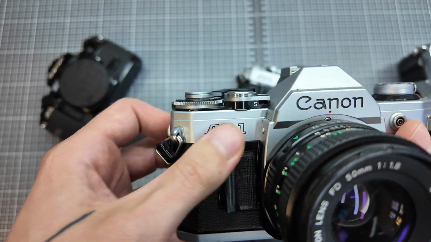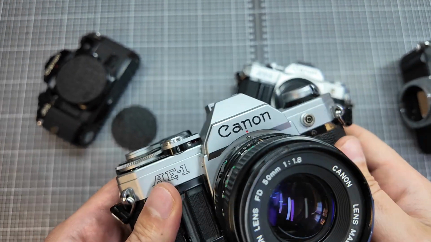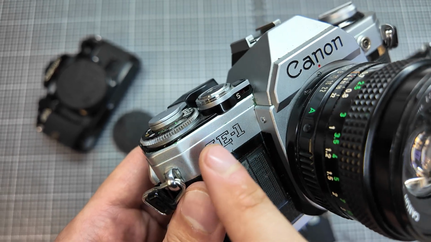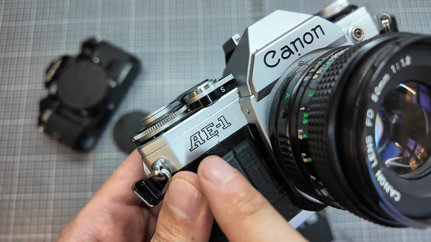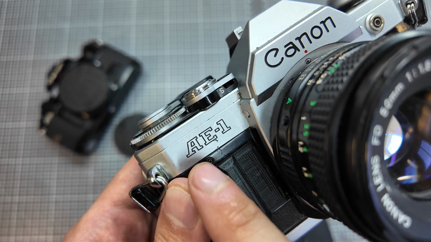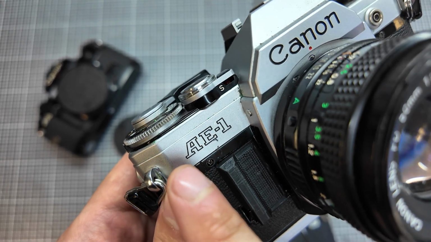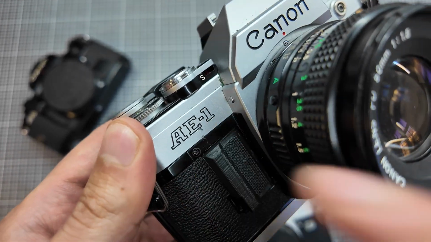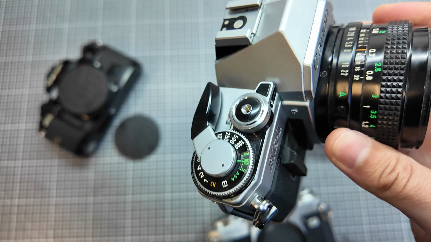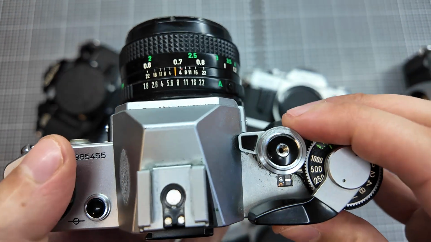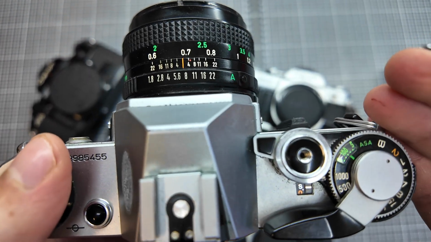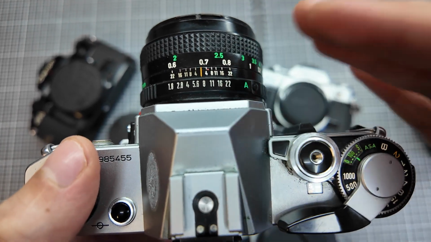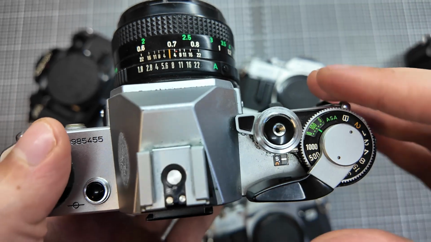Now, there is also a sixth camera, which is a slight variation of the AE-1. It's called the AE-1 Program. You can recognize it by the green program lettering below the AE-1 logo. The AE-1 Program has a third mode. In addition to the full manual mode and the shutter speed priority mode, it also has a program mode.